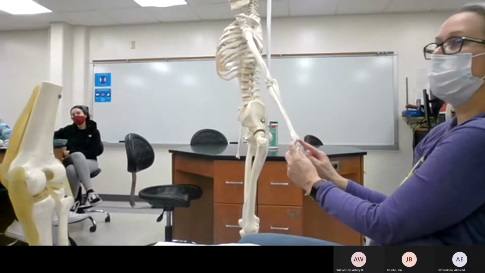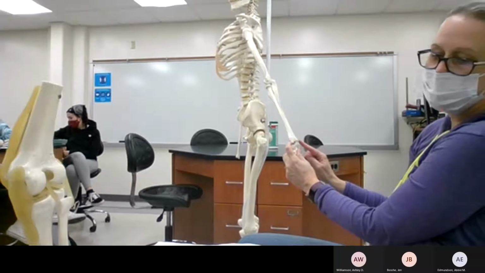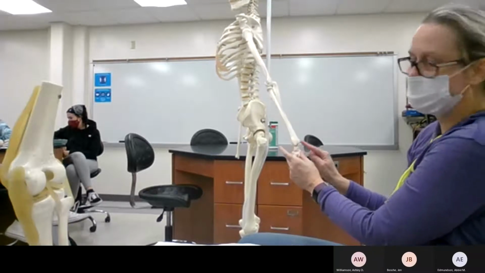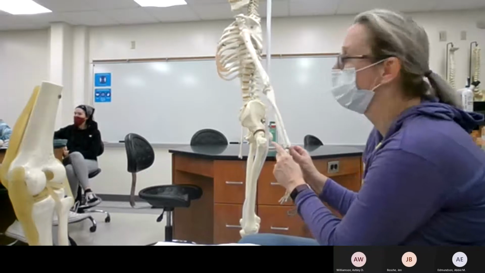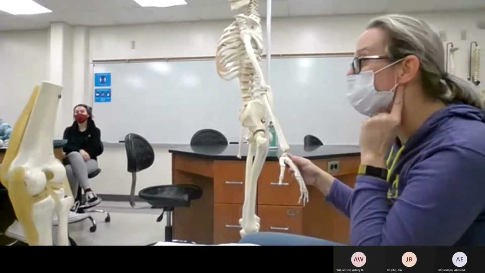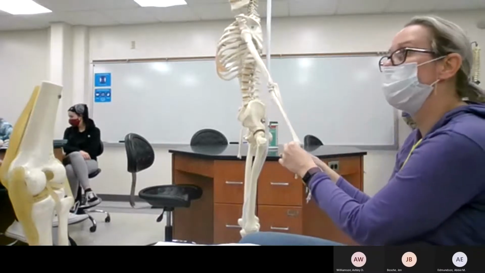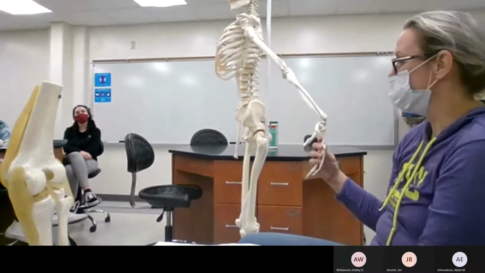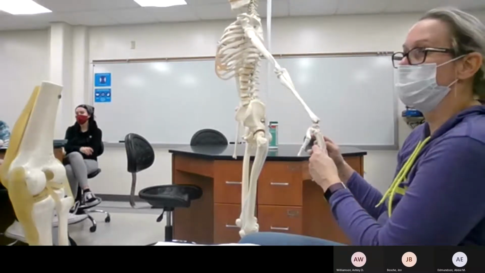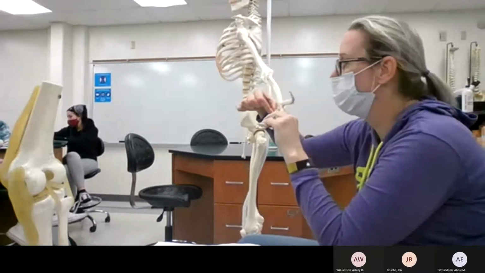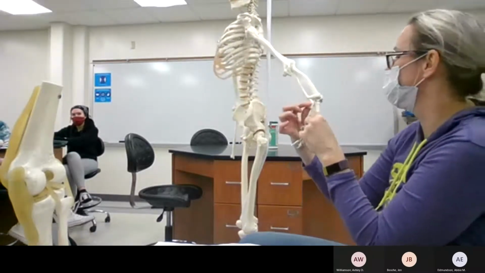These little pointy processes, they're mostly known as styloid processes. The styloid process of the radius, the styloid process of the ulna. So like the pointy one up here at the temporal bone, styloid pointy processes. All right, when we get to the wrist, there's 8 bones. Okay, one of them is this little one over here. It points out, that's the pisiform.